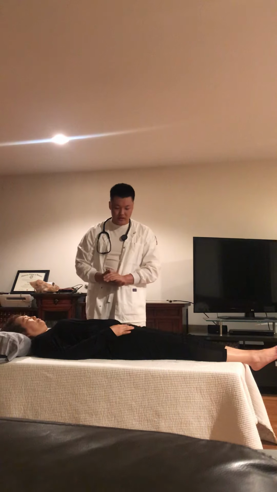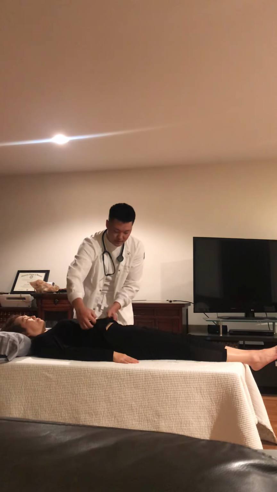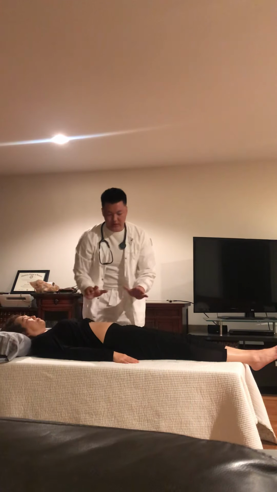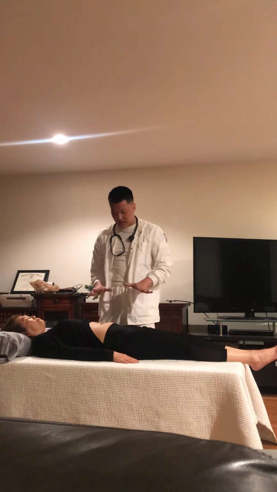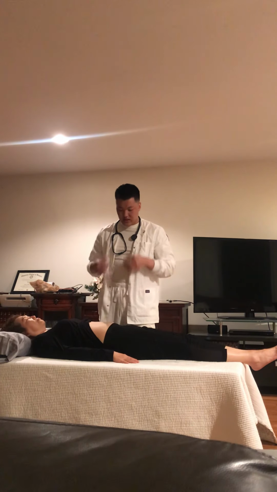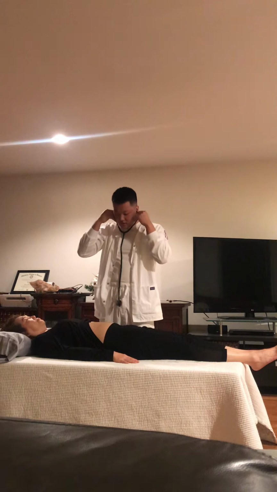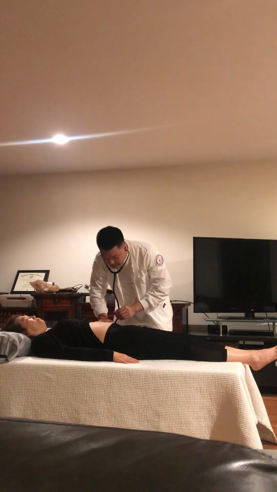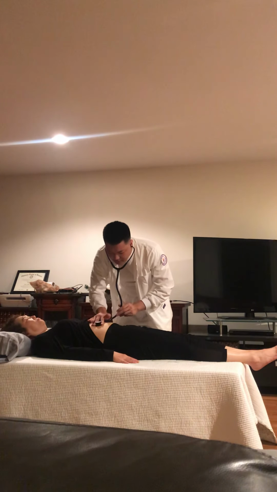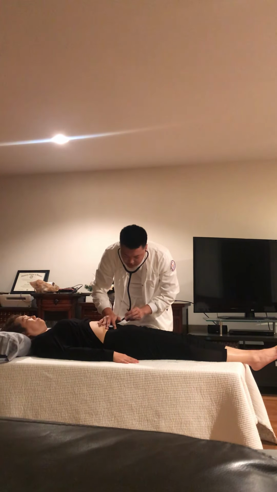So moving on to the gastrointestinal assessment, I'll lift up the shirt here. So I'll be assessing the abdomen. First I'll be inspecting to see if there's any redness or any distension. Next I'll be auscultating the 4 quadrants. Okay. Listening for any bowel sounds.